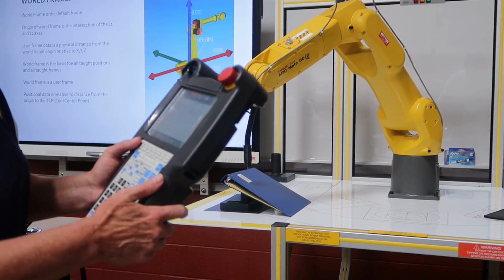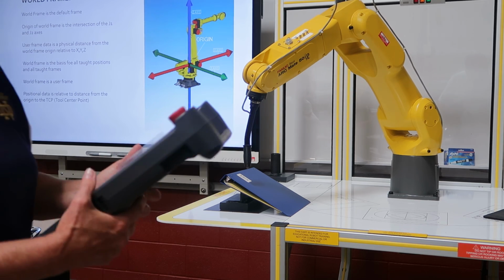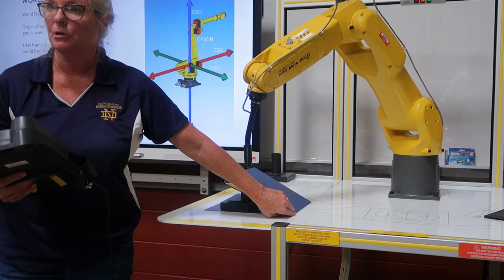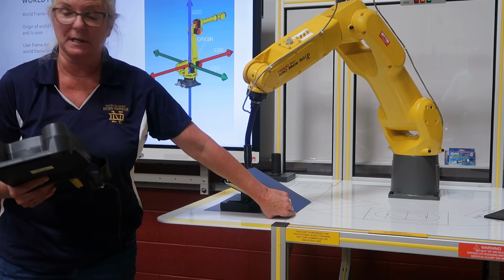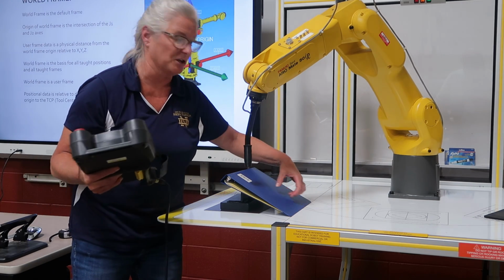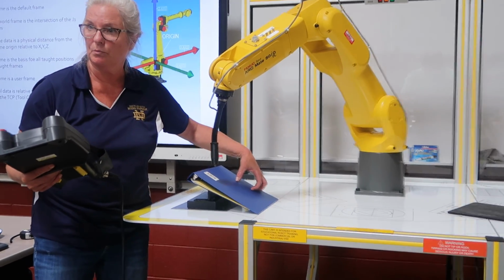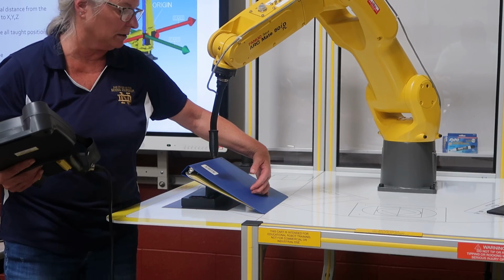So when I look at my positional data and I go to user frame, these measurements are relative now to my new origin, which makes it much easier to work with a workpiece when you have to have specific measurements. If you need a 2-inch weld or a 20-millimeter weld, you're going to know where to teach that weld.